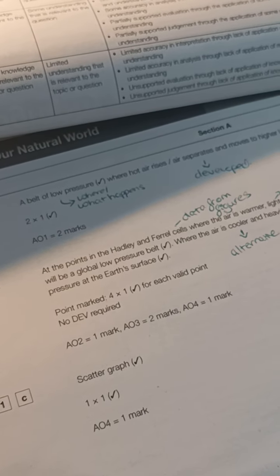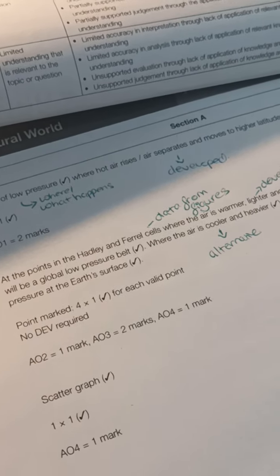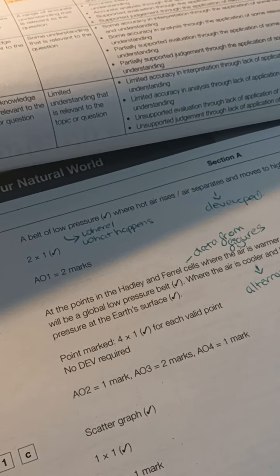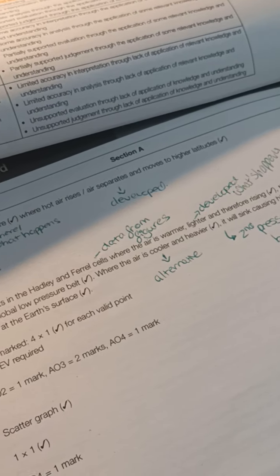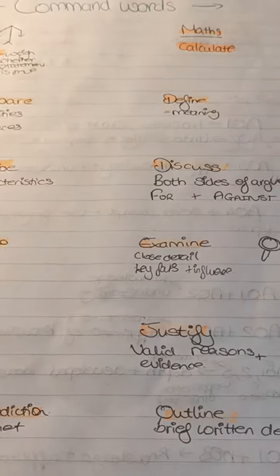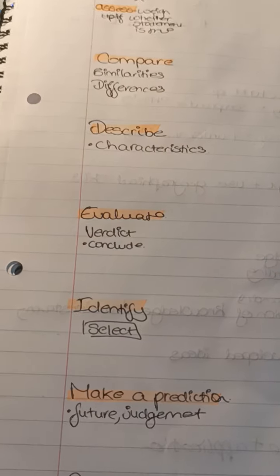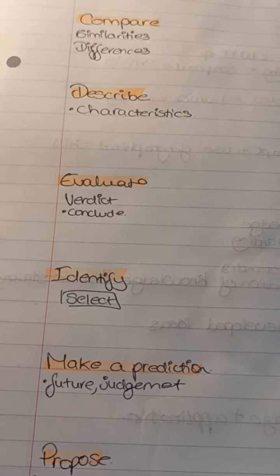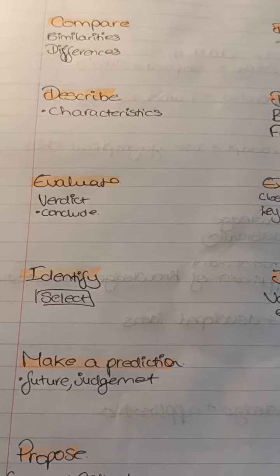Here it is. So this is a question that was a 2 marker, and it was like describe something, the intertropical convergence zone. So that was the point, and that was the developed part. So the fact that it's a belt of low pressure where hot air rises and separates, and all that. Anyways, that's define, describe. We've spoken about describe. We've got evaluate, which is a for, against, and then you have to do a conclusion.